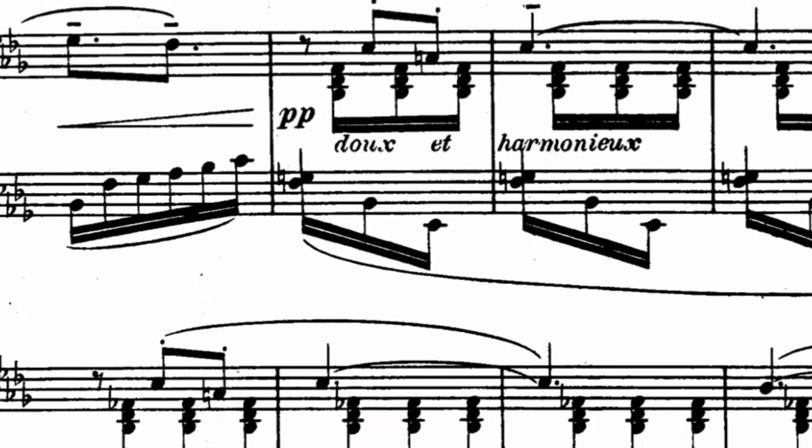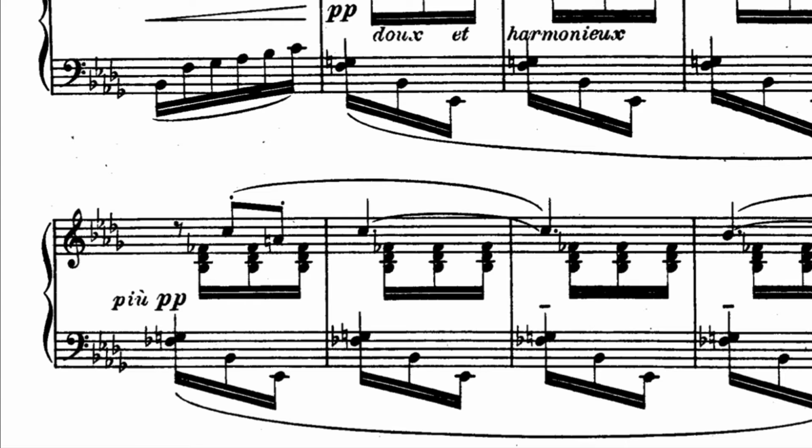Look at the next phrase. Debussy makes an alteration. The F is altered to F flat. That's a lowered 9th. The pop chord symbol here would be E flat 13, flat 9, sharp 11.